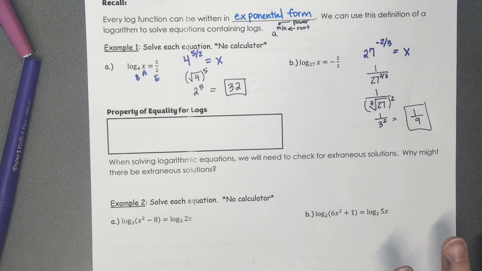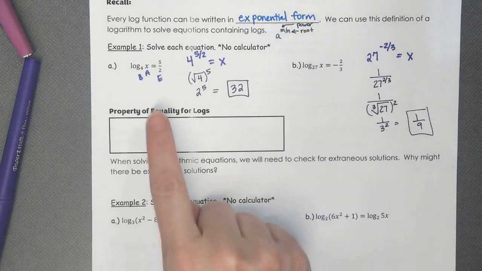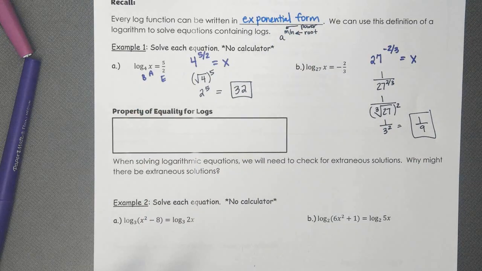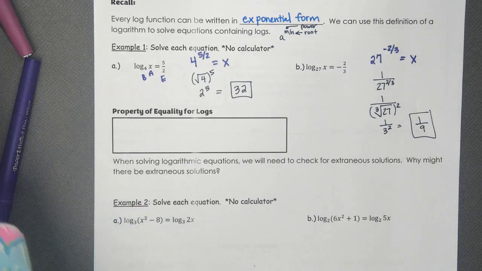The other thing we're going to use today, besides exponential form, is this property of equality for logs. So this is really intuitive. Remember when we did exponential functions, we rewrote them with the same base? Because if the bases were the same, what else do we know was the same? The exponents were the same.